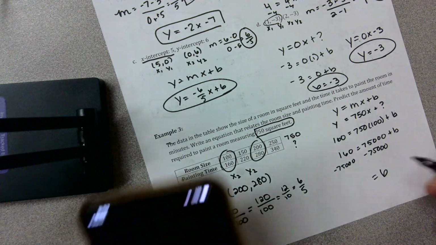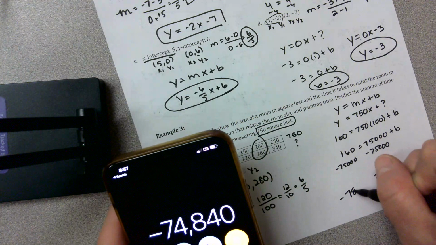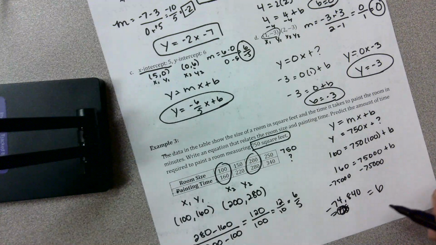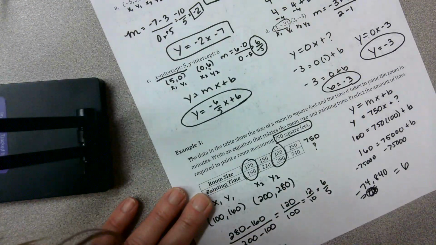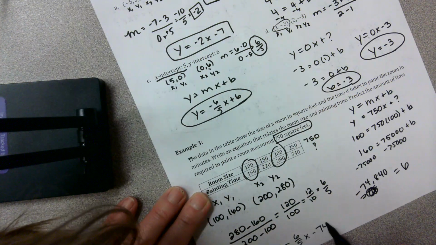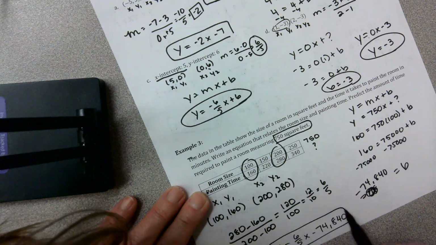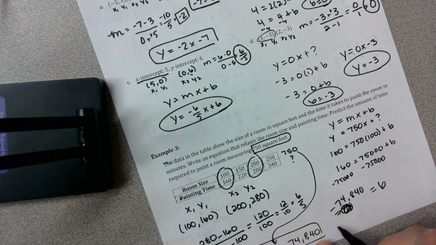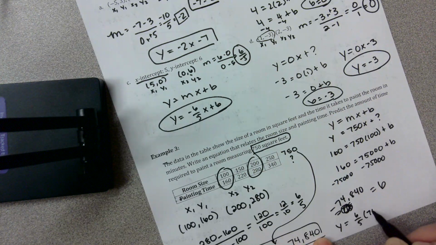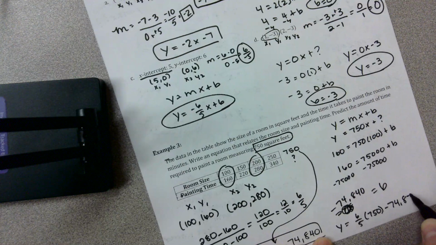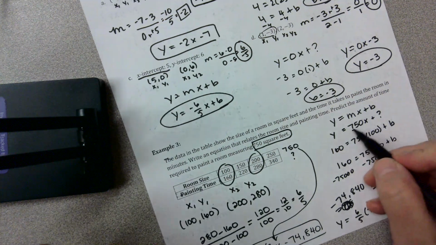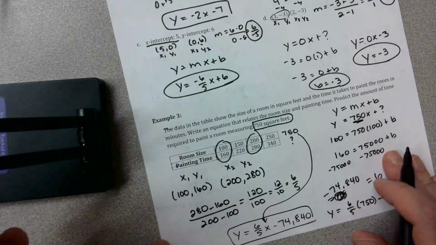I don't have my calculator on hand, so pardon my cellular device. Okay, so my equation is y equals 6/5 x minus 74,840. We want to know when x is 750, what y will be. So we have to substitute in 750. Oh goodness, I did this equation wrong. Oh, all right, we're going to have to redo this.